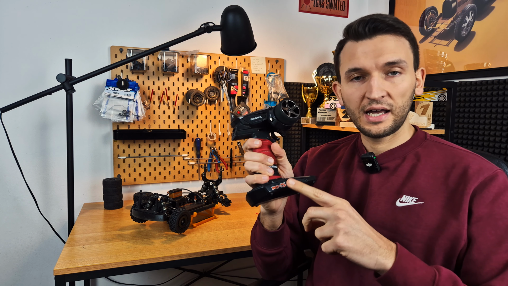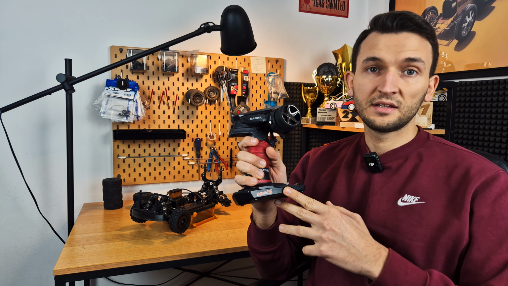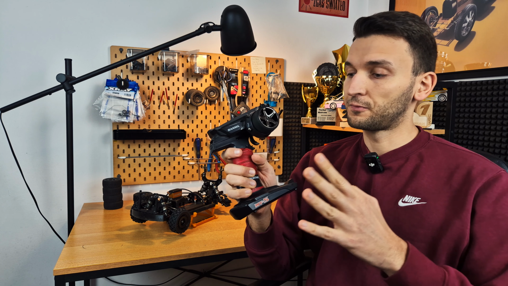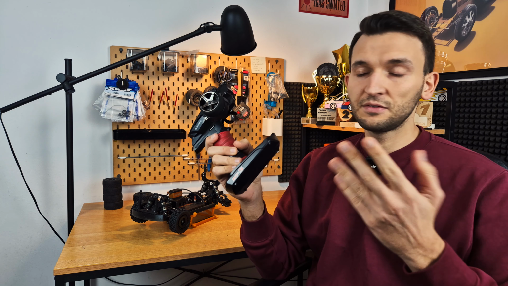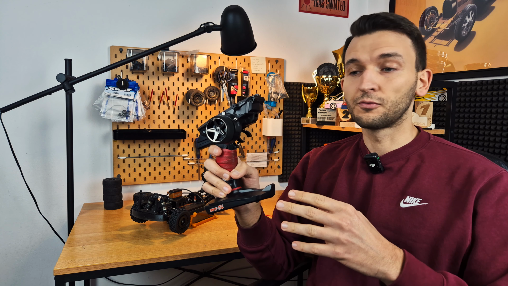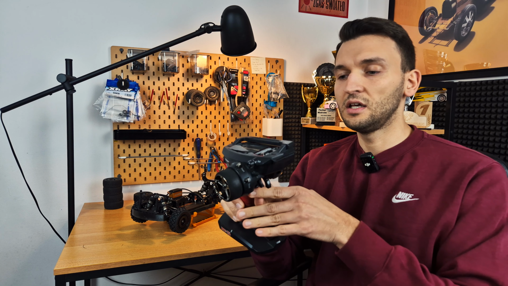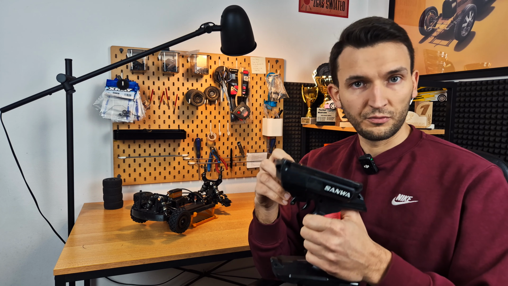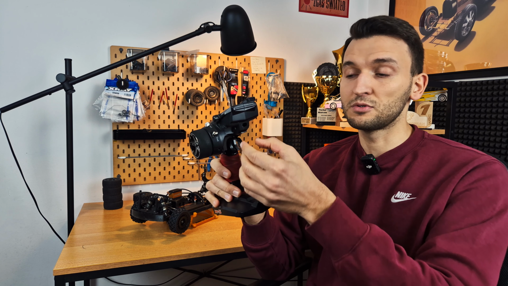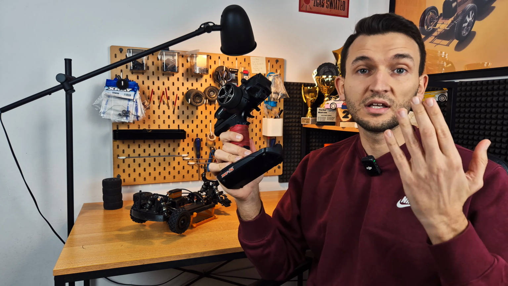This is a Sanwa MT5, but in order to have these settings you need to buy this kind of radio control. There are also cheaper versions of Sanwa. I like the MT5 because I found it at a very good price, and it has a lot of adjustments that you can do, not only on the inputs of the settings, but also some mechanical adjustments like the hardness of the steering, the position of the throttle, and so on. But maybe I'm going to talk about it in another video.